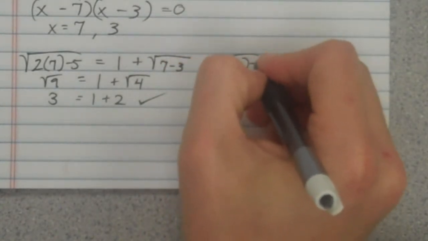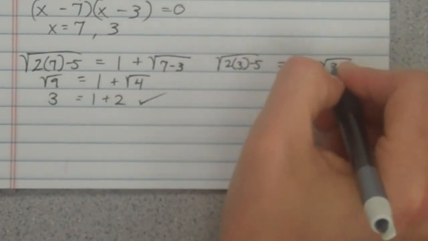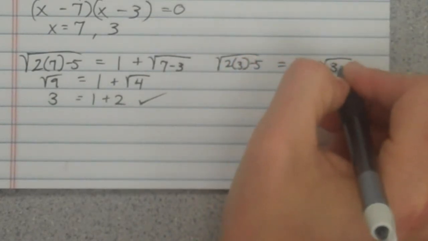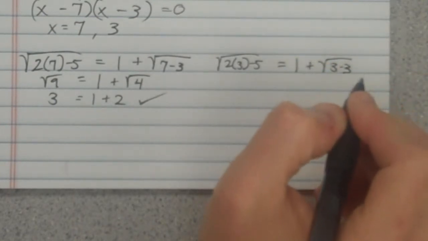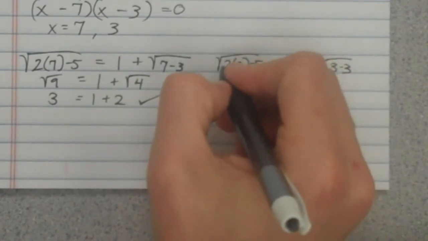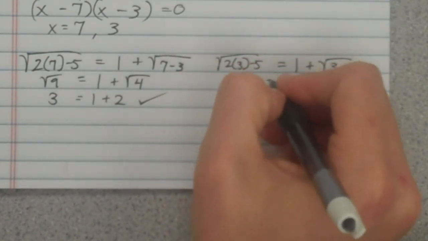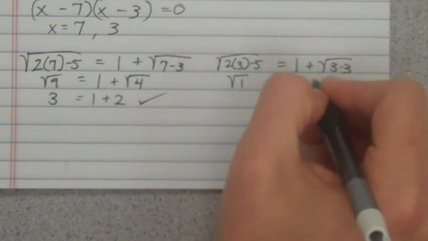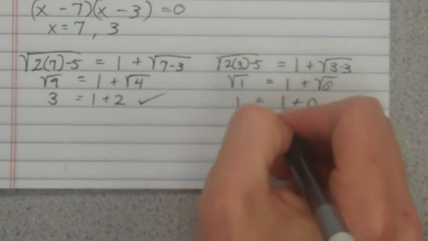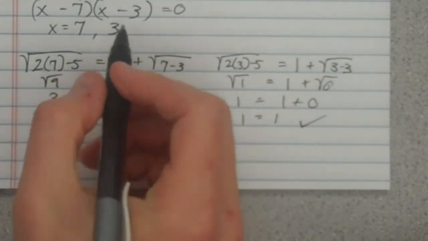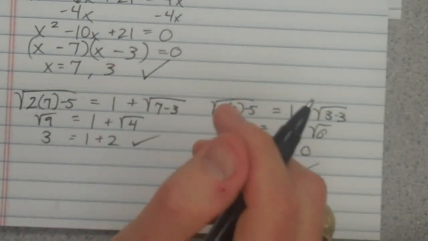Square root of 2 times 3 minus 5 equals 1 plus the square root of 3 minus 3. Okay? Now, 6 minus 5 is 1, so the square root of 1 equals 1 plus the square root of 0. 1 equals 1 plus 0. 1 equals 1. Perfect. So both of these are actually answers.